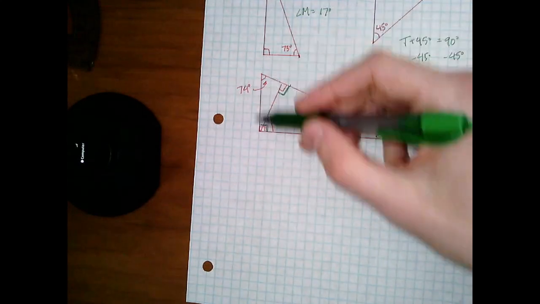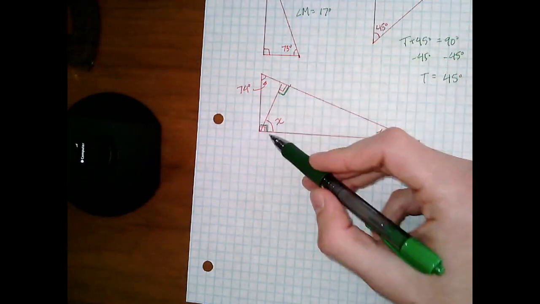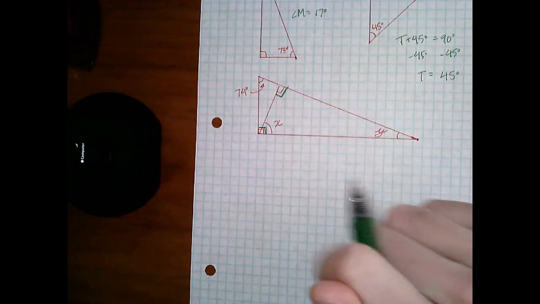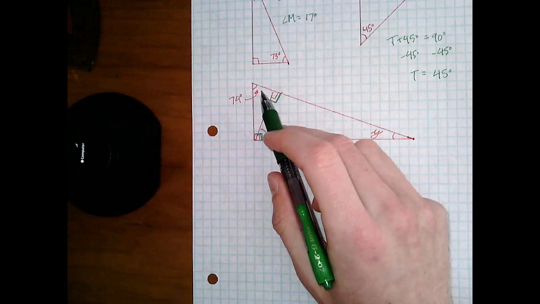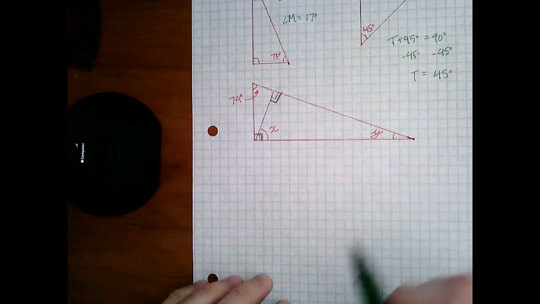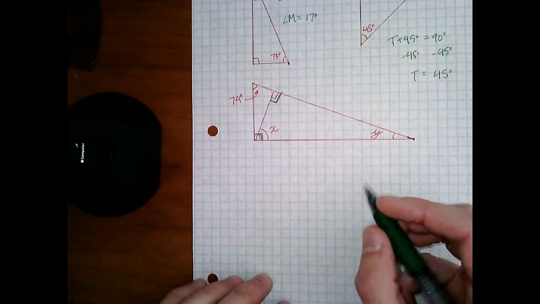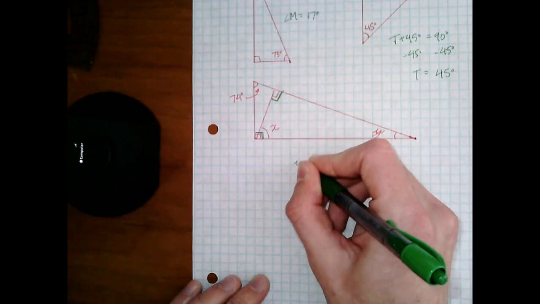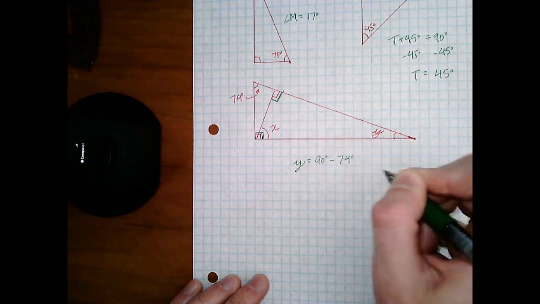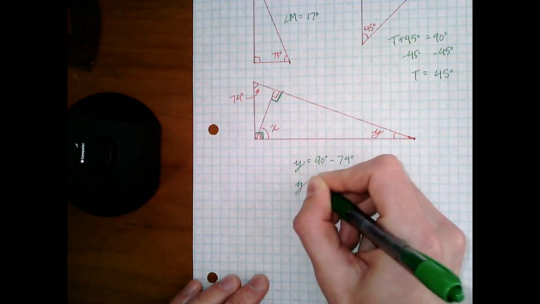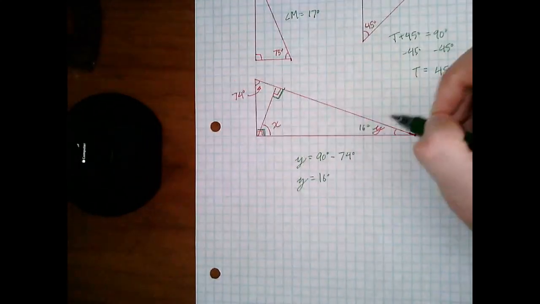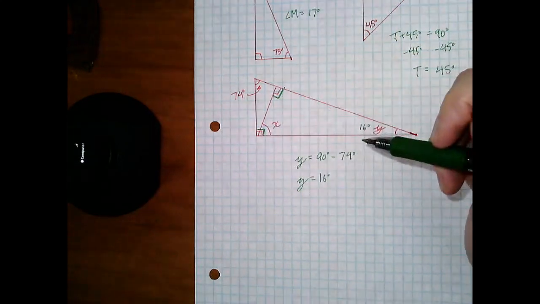Well, the largest triangle is a right triangle, isn't it? I've got my right angle here, an angle up here, and an angle down here. And I know what that angle is. So this angle plus this angle that I've labeled as y have to equal 90 degrees because it's a right triangle. Which means that y is equal to 90 degrees minus 74 degrees, which means y has to be 16 degrees. That's a pretty thin angle. That makes some sense.